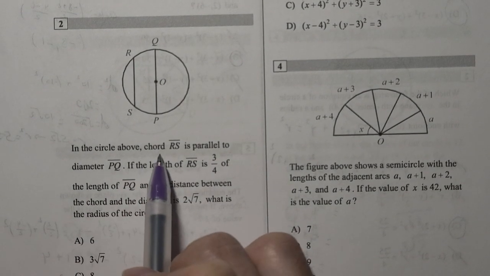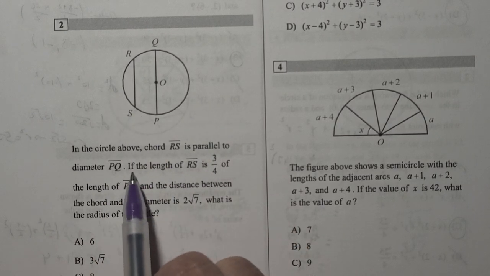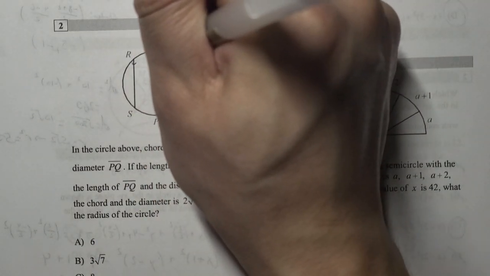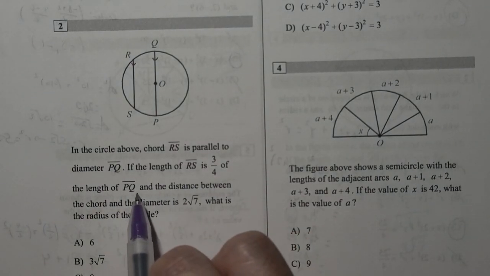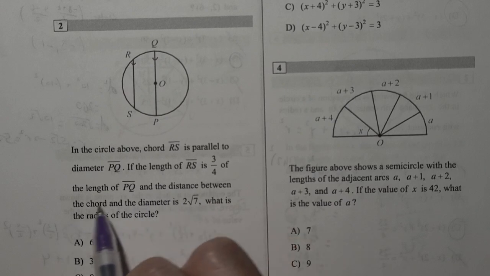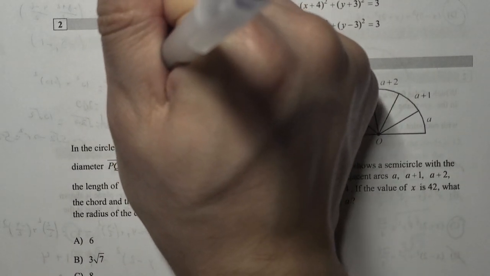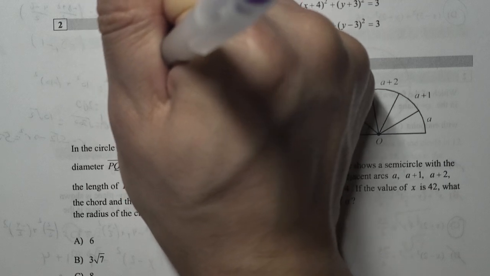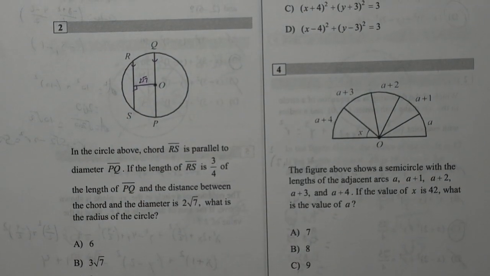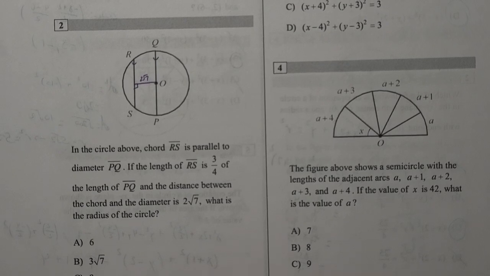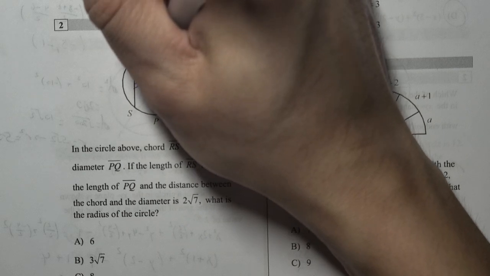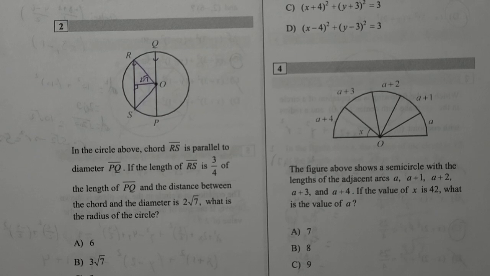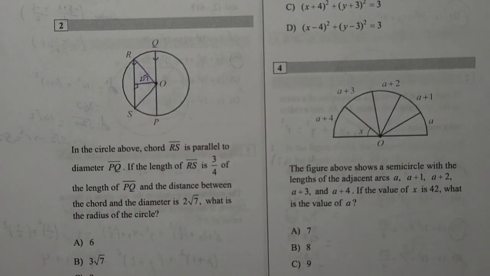In the circle above, chord RS is parallel to diameter PQ. That's probably Q, so maybe let's mark parallel. If length of RS is 3/4 of length of PQ, and the distance between them, between the chord and the diameter, is 2√7, so let's draw that. This is a right angle, 2√7. What is the radius of the circle? So, notice that this is a radius, and this is a radius as well. We probably need to use that, okay? Do we need to even use that? They're parallel.